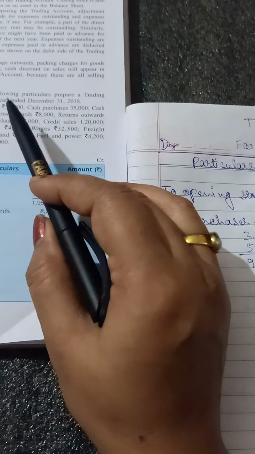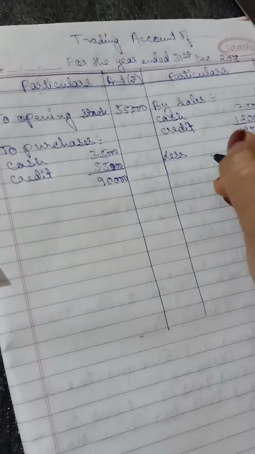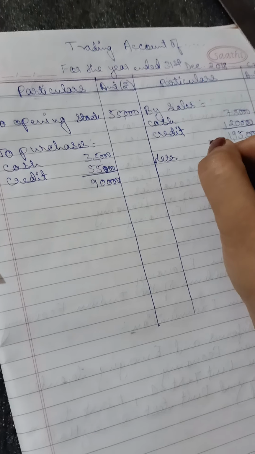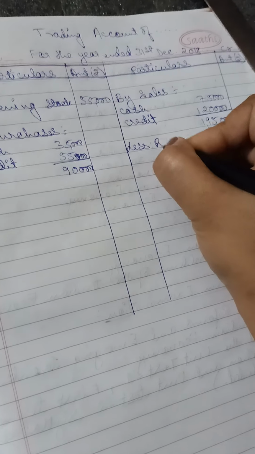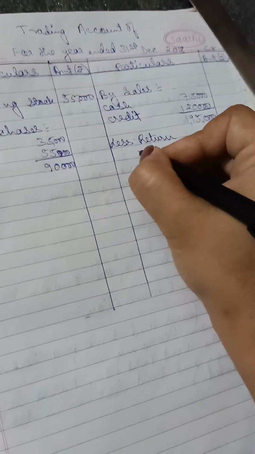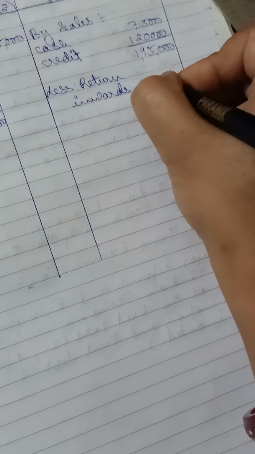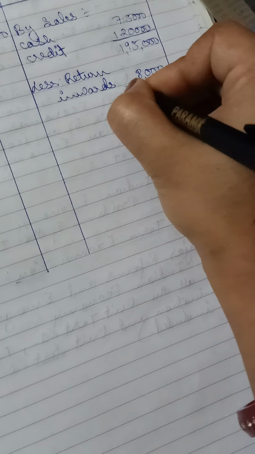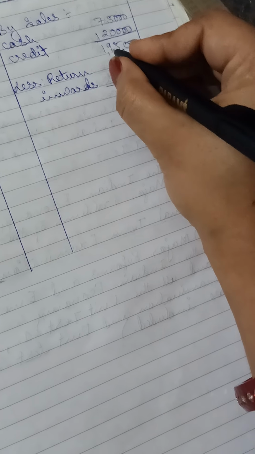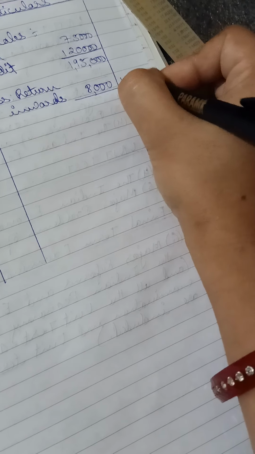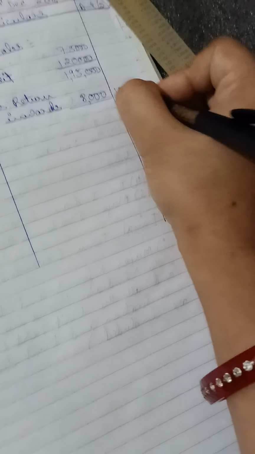Then next is return inwards. I have told you before, return inwards is our sales return. Sometimes they write sales return directly, otherwise they write return inwards and return outwards, so we have to understand it. Less return inwards. Return inwards is 8,000, so we write it here and deduct it from 1,95,000. We deduct 8,000 and write 1,87,000 in the outer column.